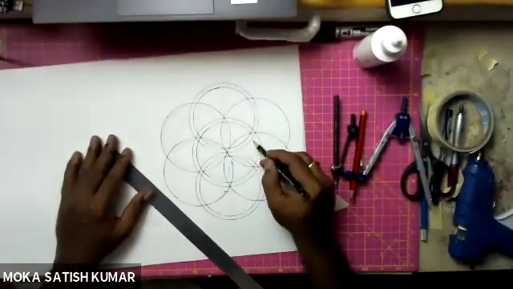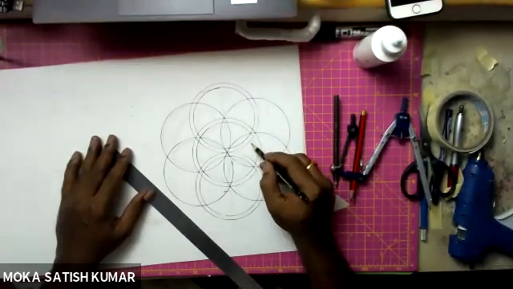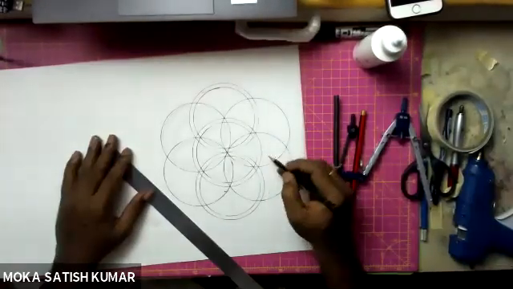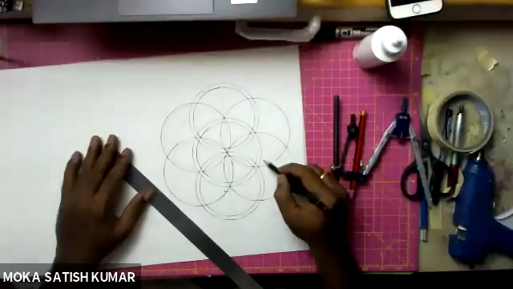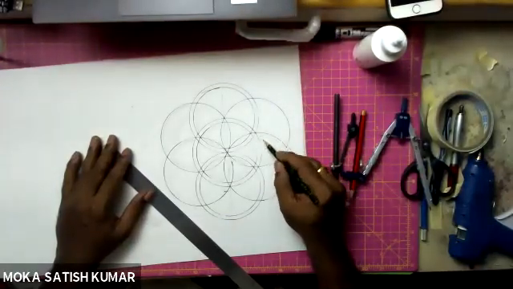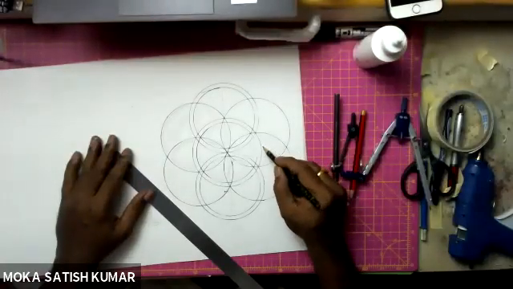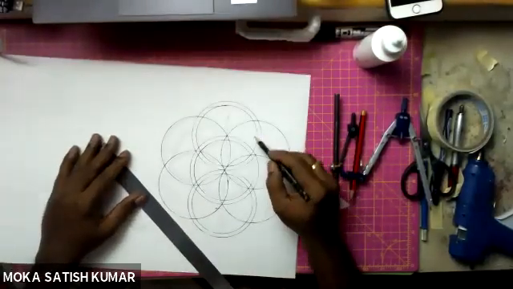You just try this. Some people are asking me to explain about this artwork. This is the technique of this artwork. You can try this. Otherwise, I will prepare and I will show it in the next class.